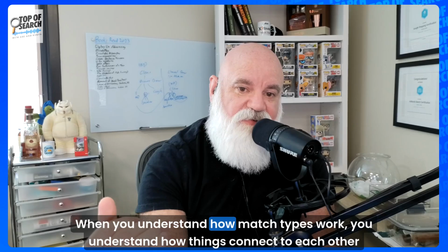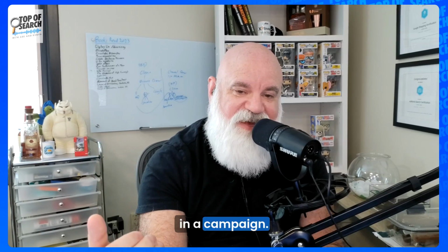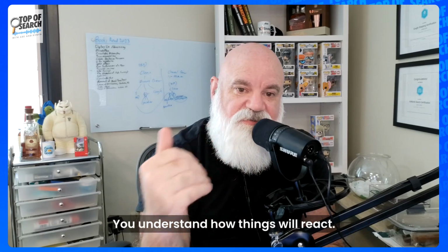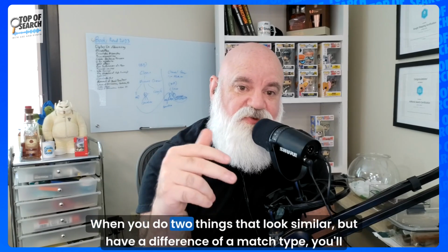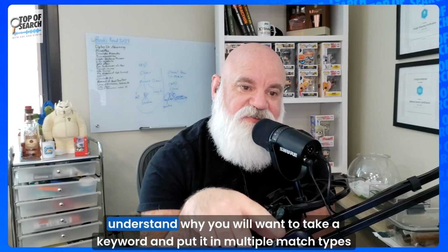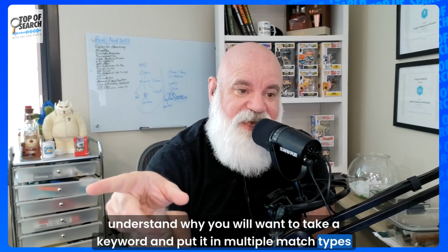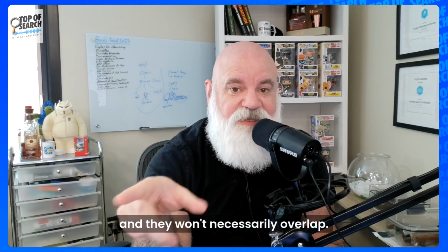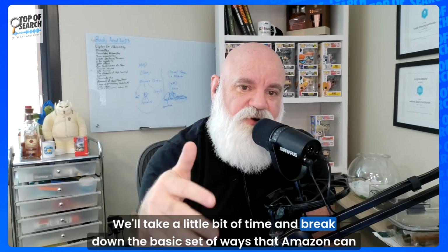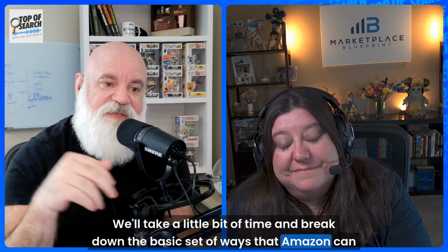When you understand how match types work, you understand how things connect to each other in a campaign. You understand how things will react when you do two things that look similar but have a difference of a match type. You'll understand why you will want to take a keyword and put it in multiple match types, and they won't necessarily overlap. We'll take a little bit of time and break down the basic set of ways that Amazon can place your ad.